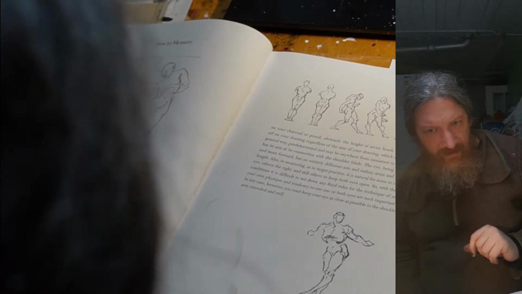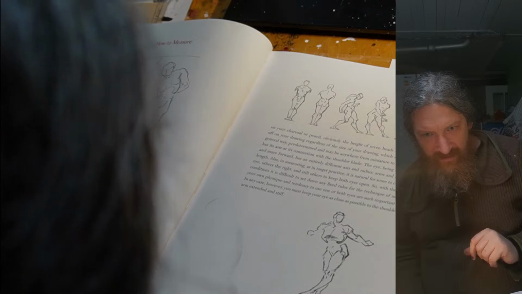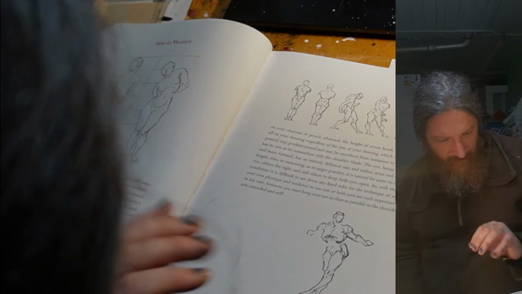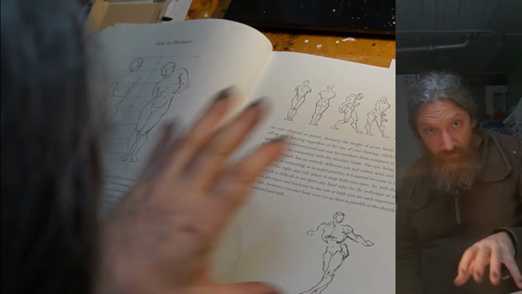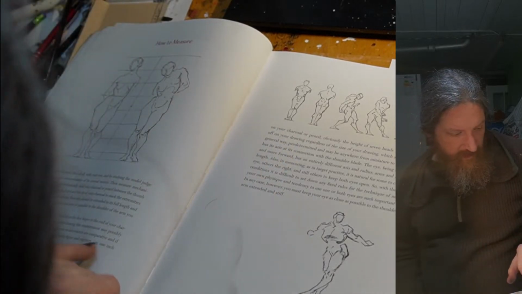I see an interesting question about pen and pencil. I will answer that soon, after I go through just this last bit.